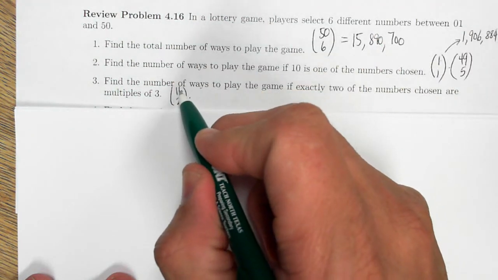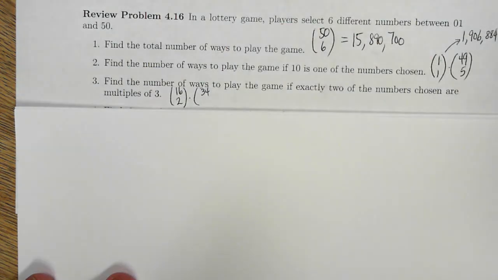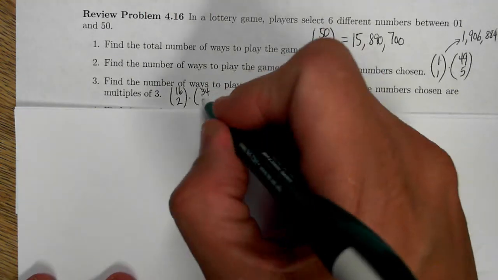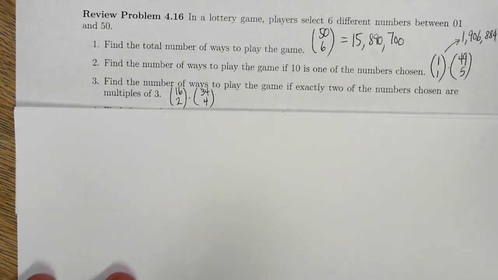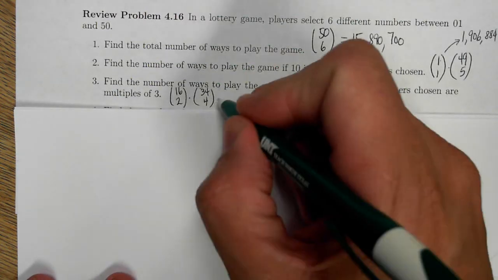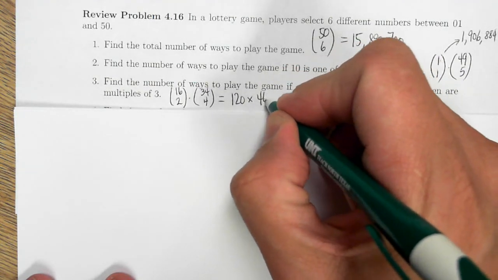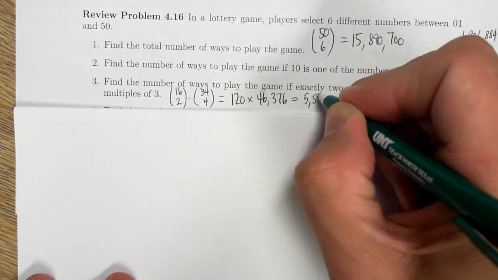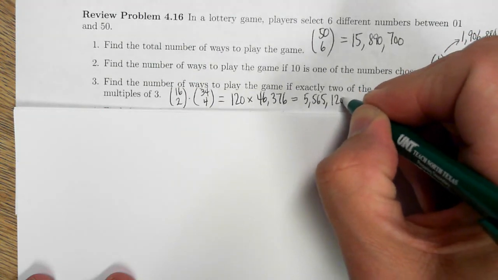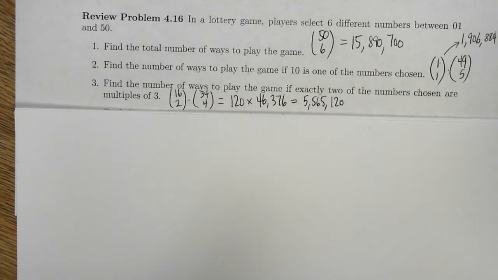Now, if there's 16 numbers that are multiples of 3, then 50 minus 16 is 34. There are 34 numbers that are not multiples of 3, and we need to pick 4 of those to complete the lottery hand. So 16 choose 2, times 34 choose 4. So this works out to be 120 times 46,376, or 5,565,120. And so that would be the total number of ways of playing the game if exactly 2 of the numbers that are chosen are multiples of 3.